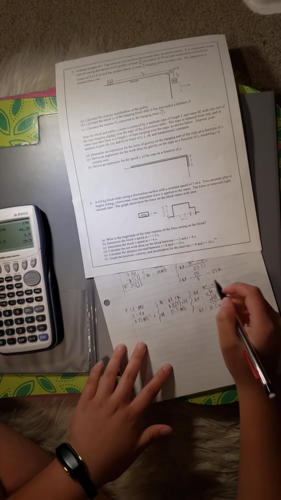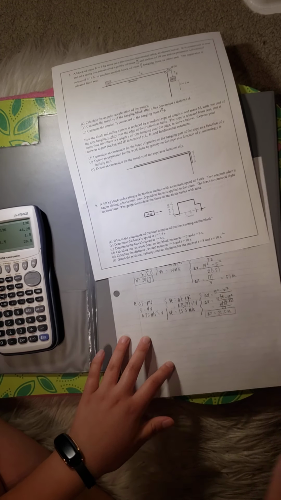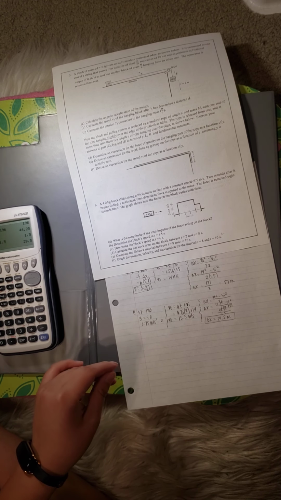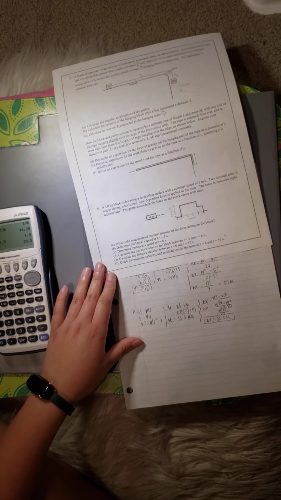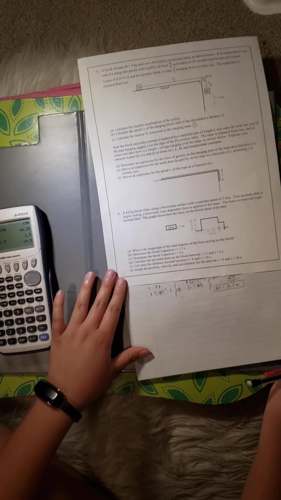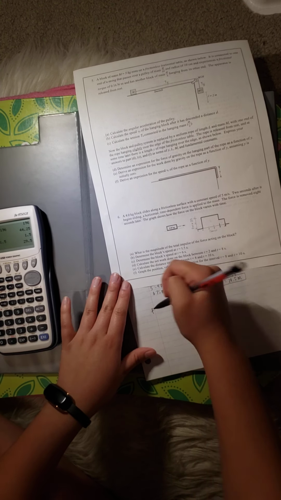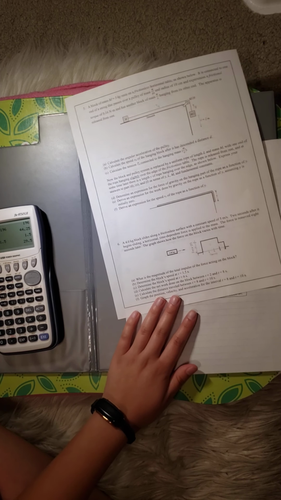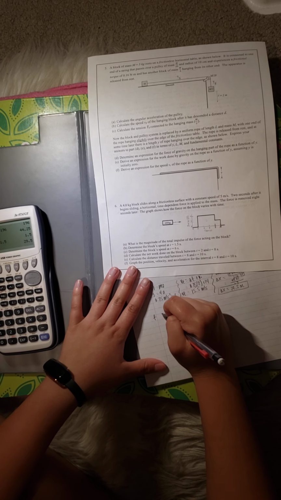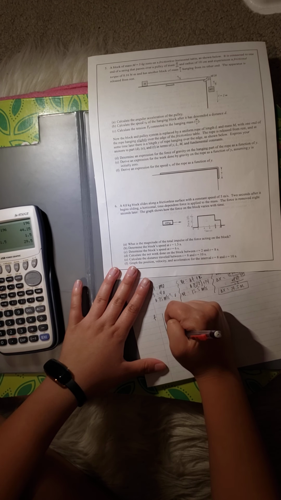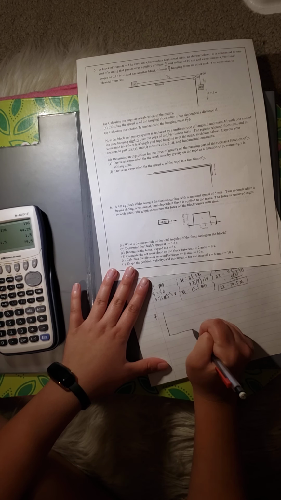So it travels a distance of 29.5 meters between 8 and 10 seconds. Now part F wants us to graph position, velocity, and acceleration versus time for the time 8 to 10. Let's do position first.